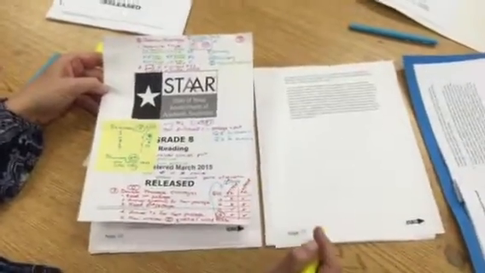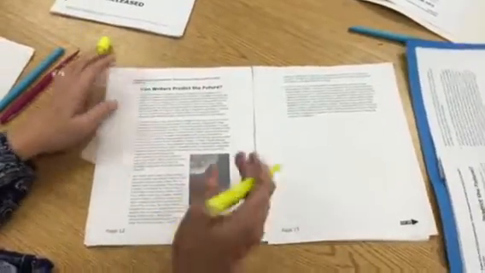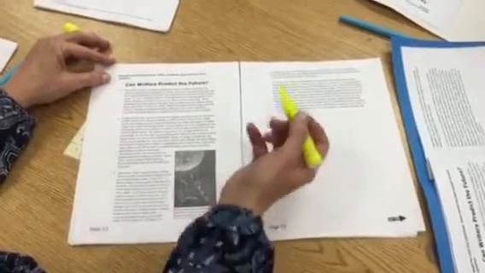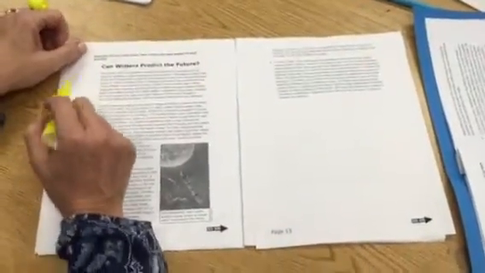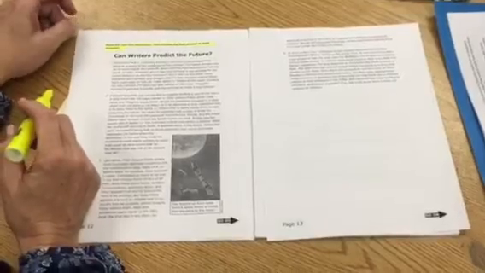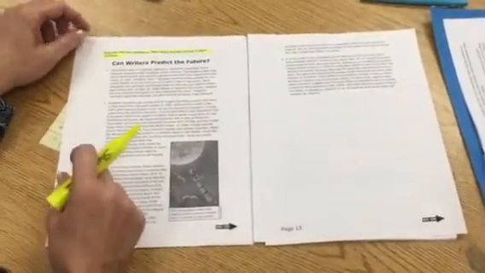All right, we're doing the STAR practice, and now we're annotating our second selection in the 2015 release. One of the first things we do when we get to the next page, we've just done another selection, is we read the directions, which say read the next two selections, then choose the best answer to each question. What does it tell me?